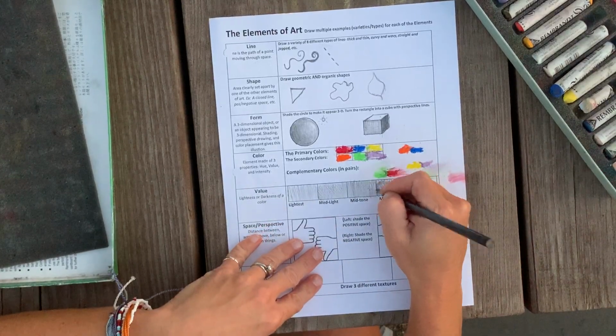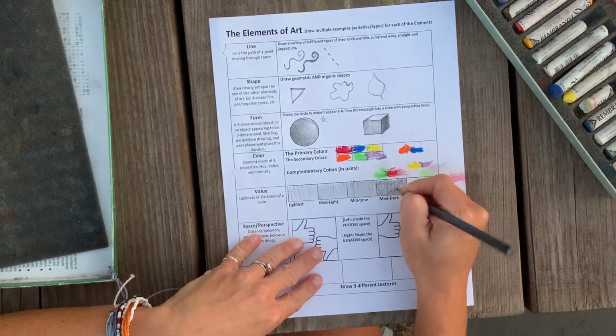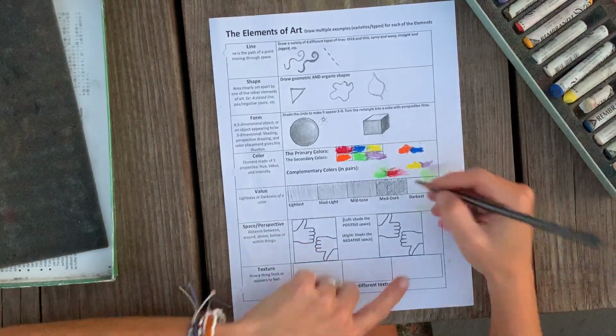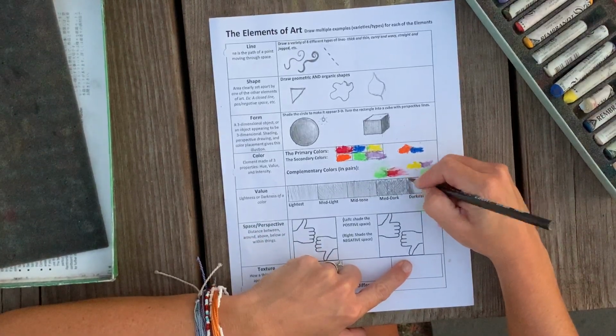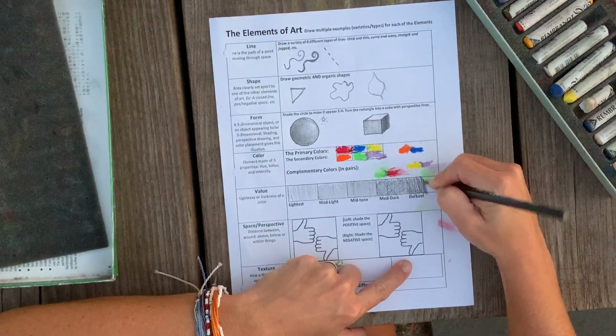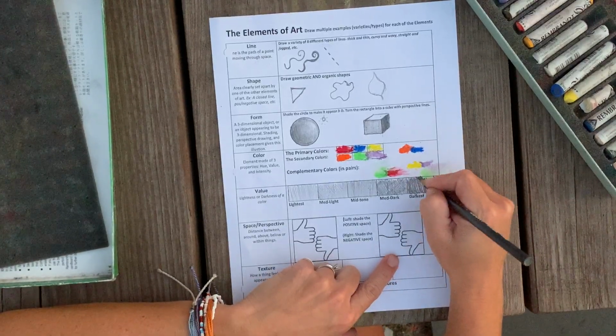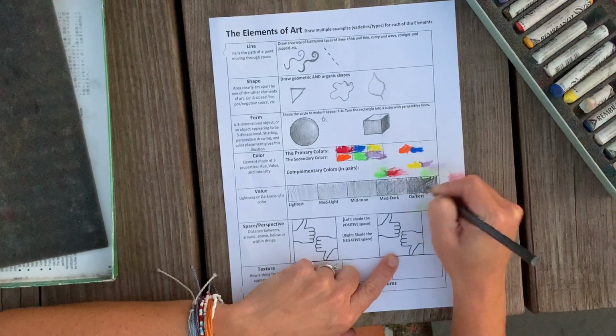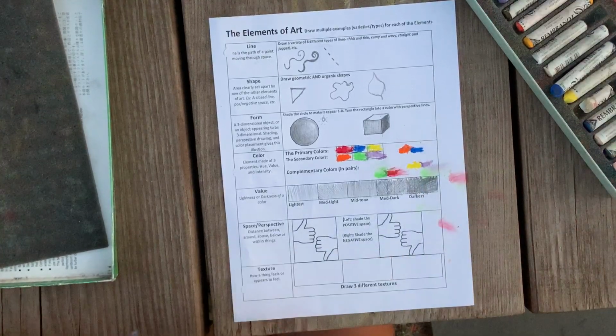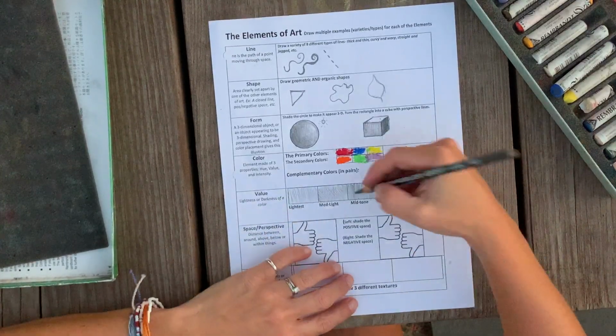And I want to go back over the top of that with another layer to make it a little bit darker. And then my darkest, I really want to press down. I got the pastel on my hand, and it's starting to go everywhere now. So this is a little sloppy, but you can at least see the gradual progression.